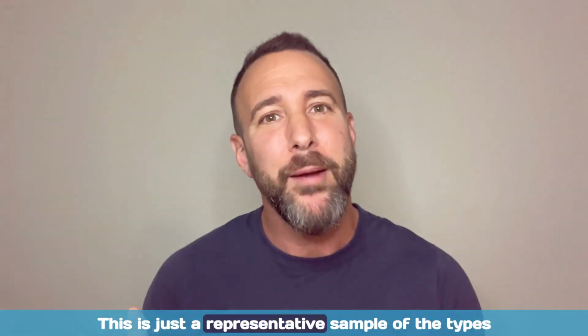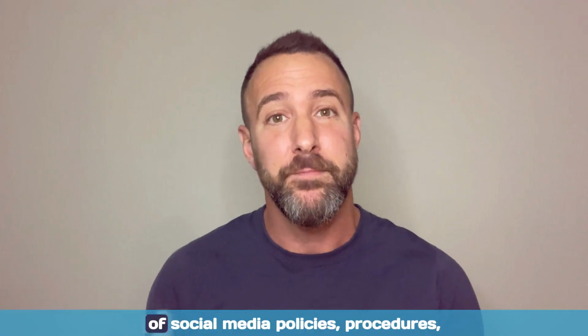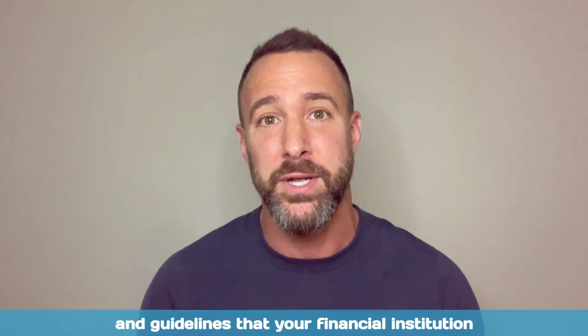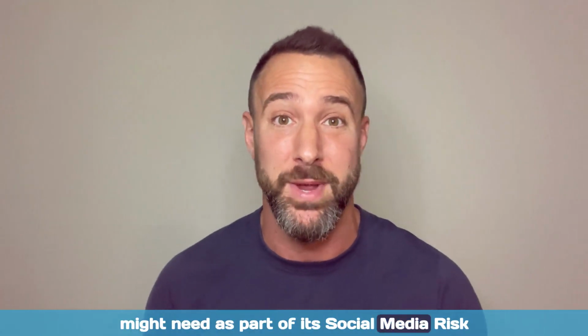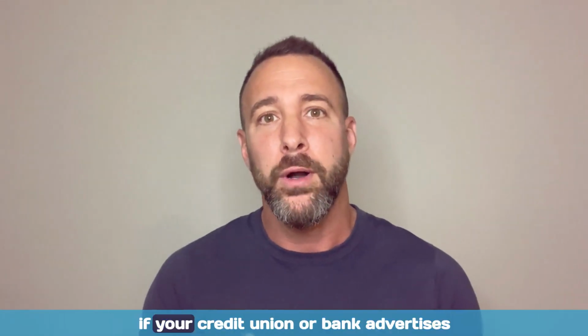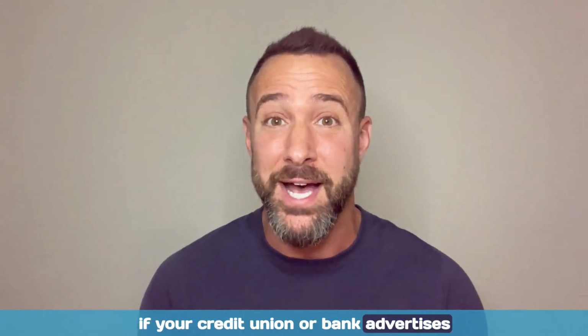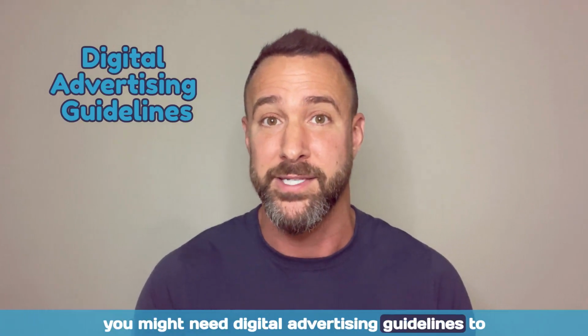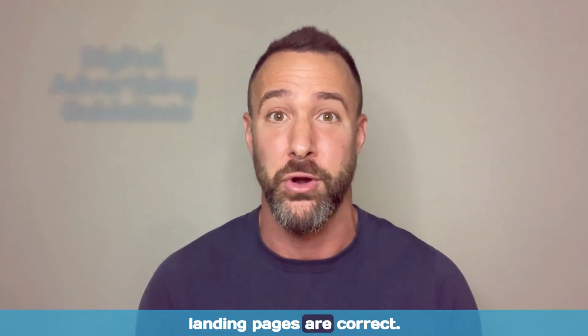This is just a representative sample of the types of social media policies, procedures, and guidelines that your financial institution might need as part of its social media risk management program. But there are many more. For example, if your credit union or bank advertises on Google or Bing, you might need digital advertising guidelines to make sure your ads and your landing pages are correct.